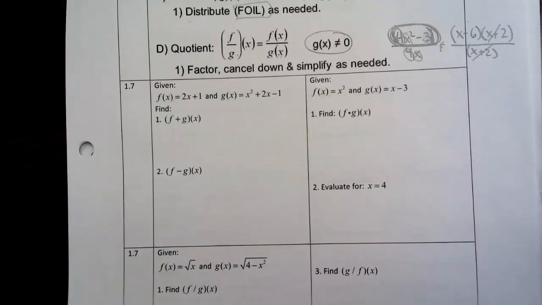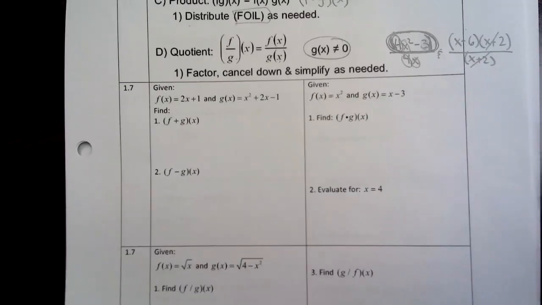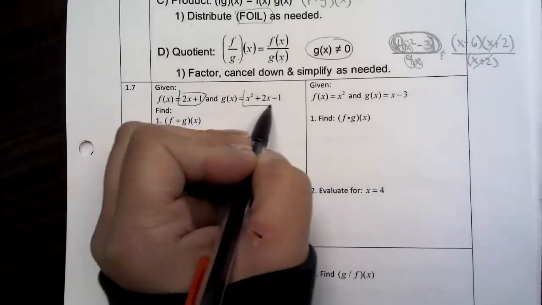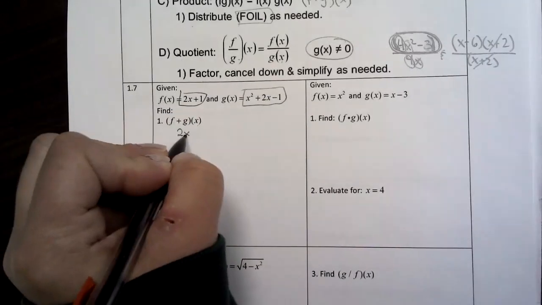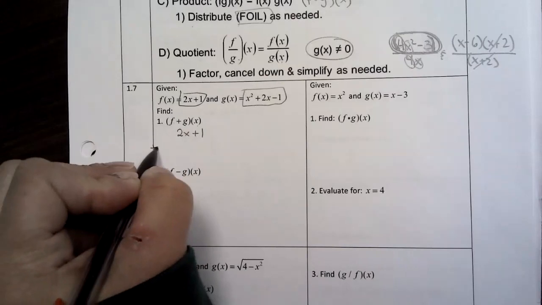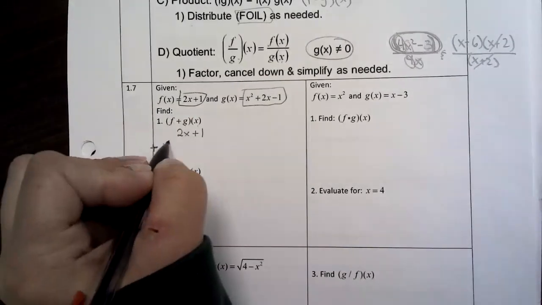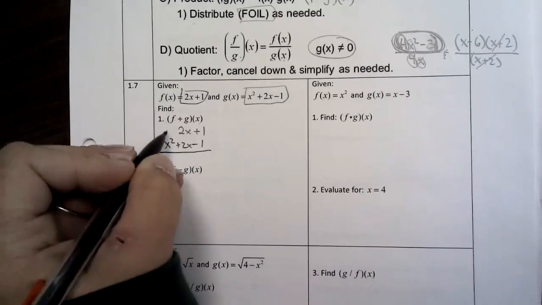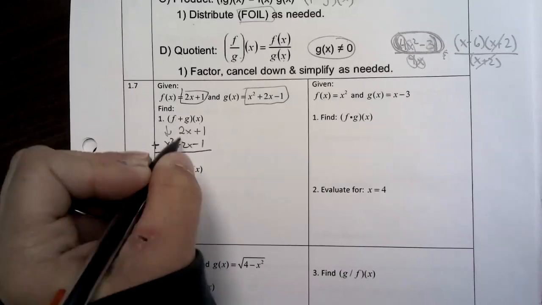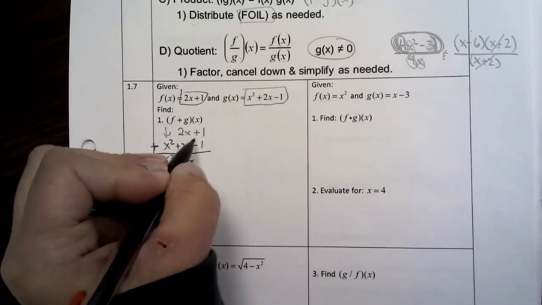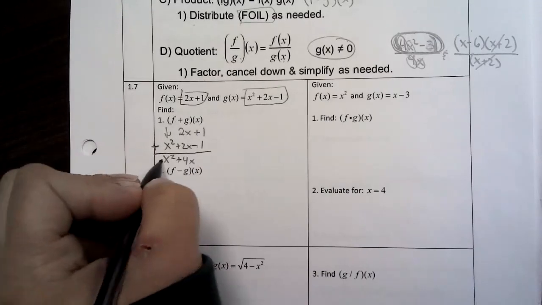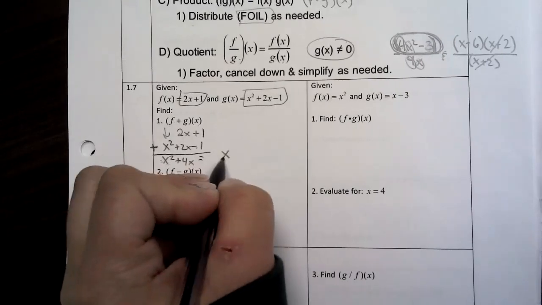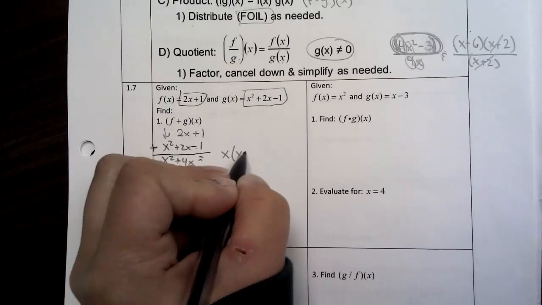The first one says to add f plus g of x, and it gives me an f of x and a g of x. So here I'm going to do 2x plus 1 plus, so there's my plus sign. I like to write these so that they are lined up, that way I can combine my like terms one on top of the other. So here I have x squared, 2x plus 2x is 4x, and a positive 1 and a negative 1 cancel. Now I'm going to simplify. I have x squared plus 4x. I can pull an x out, and I'm left with x plus 4.